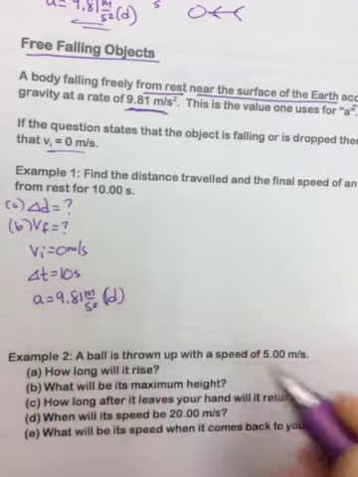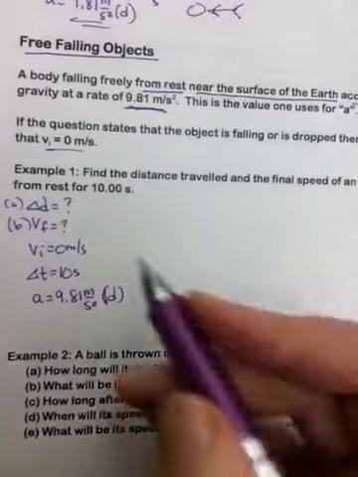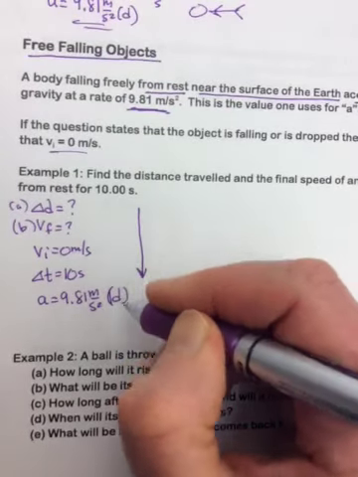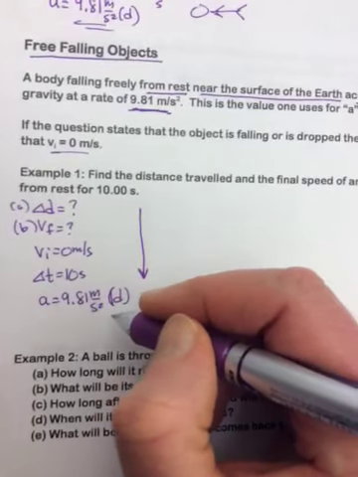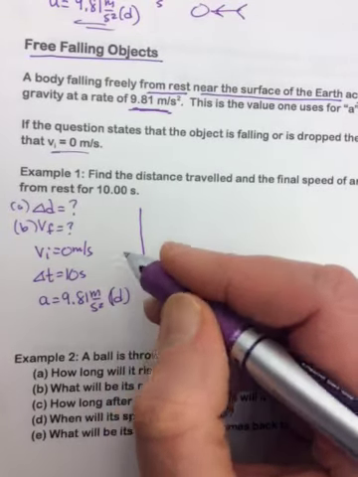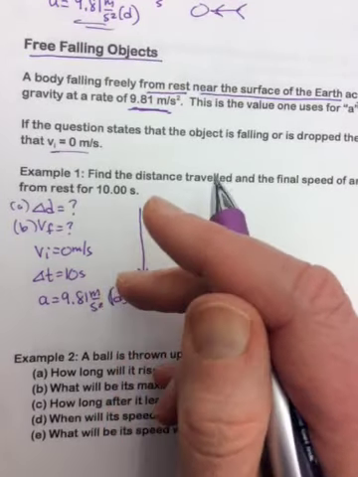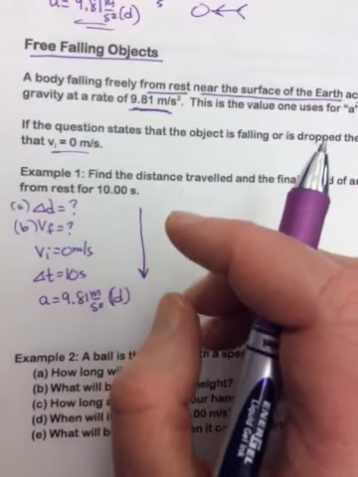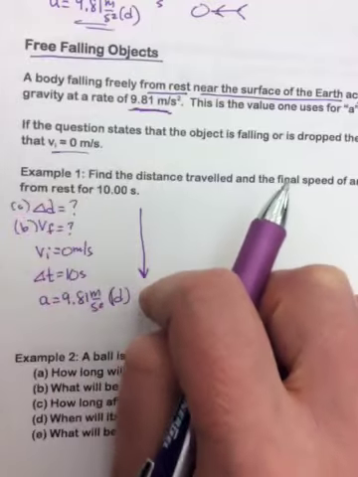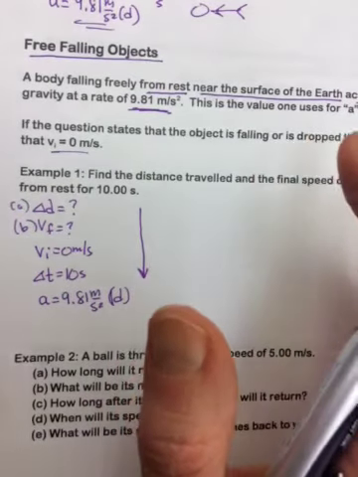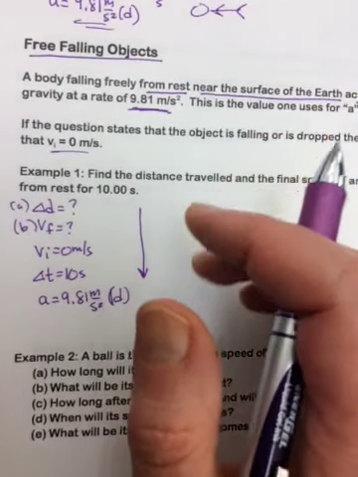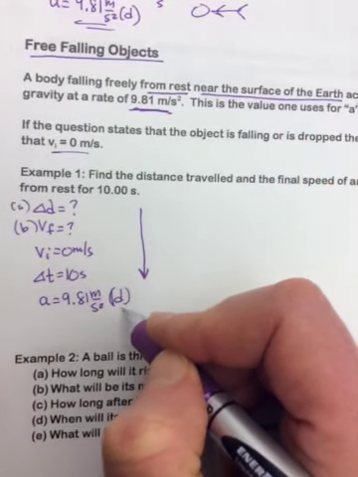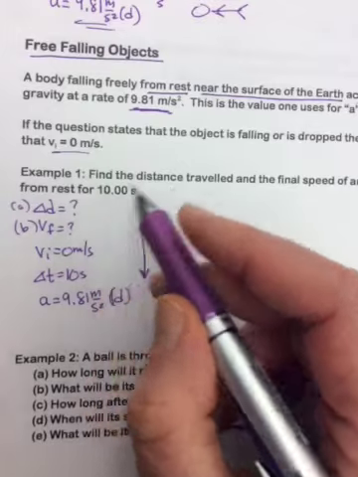Now, a word about the up and down. As long as everything is going down, like it is in this question, the object's falling and gravity's pulling it down, we can just call down positive. Earlier I had said usually up was positive and down was negative, but that's true when they're in the same question. But if the only direction in a question is down, well then make your life easy, call it positive. If you start calling it negative, you'll have negative signs to lose. So let's call down positive, and I want to find delta D.